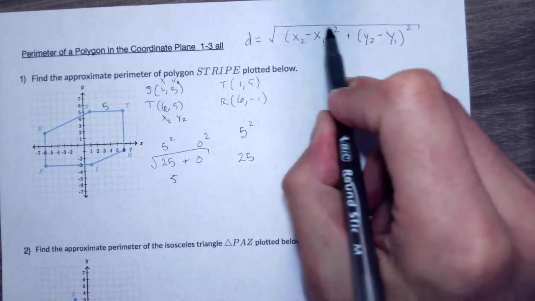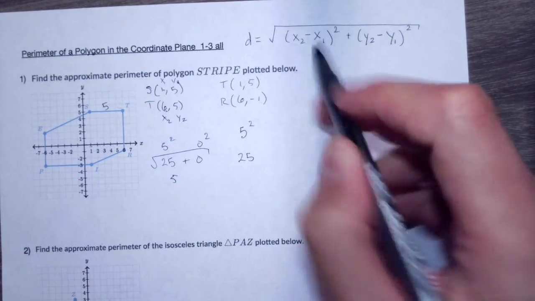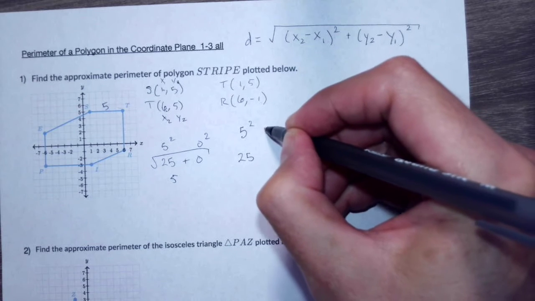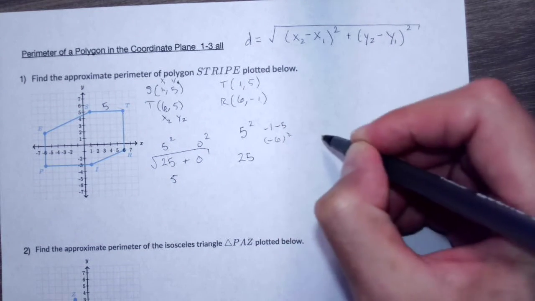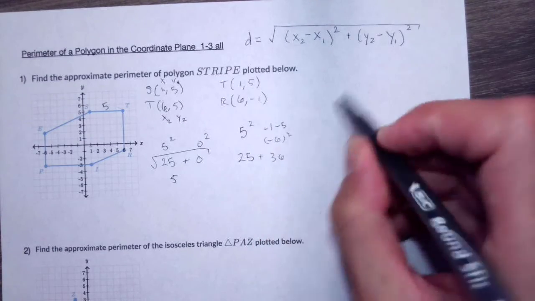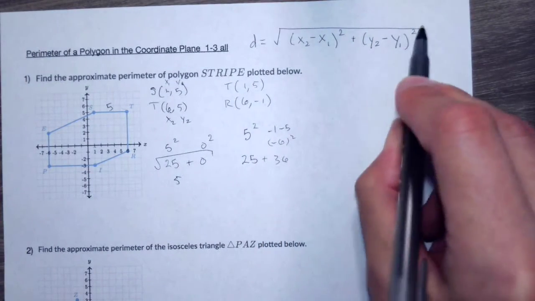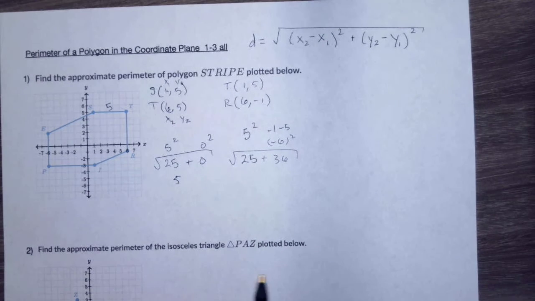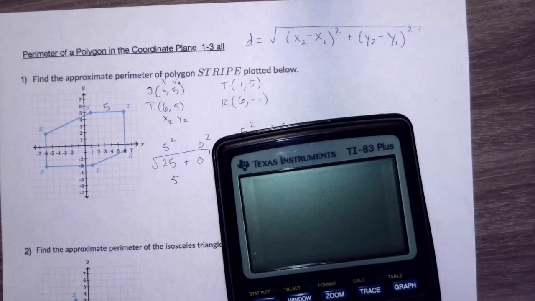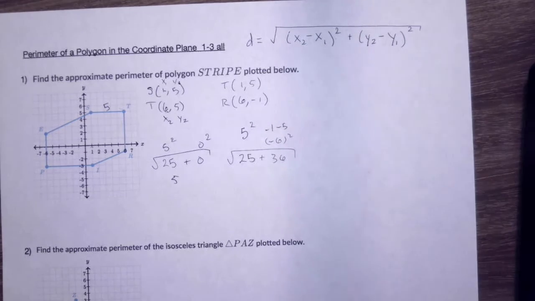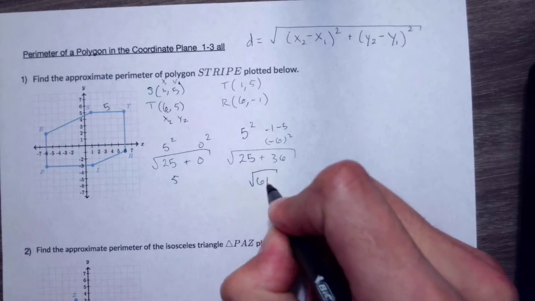Negative 1 minus 5, that's negative 6. I got to square that, so that'll be 36. Square root. 25 plus 36, so this will be the square root of 61.